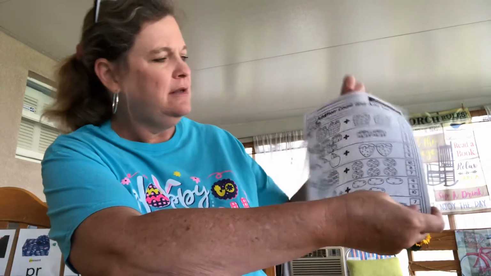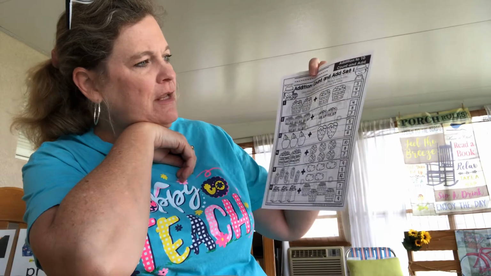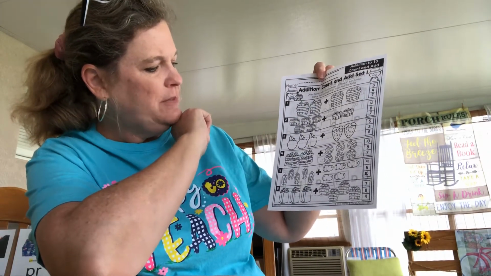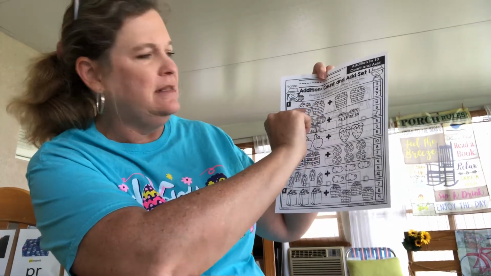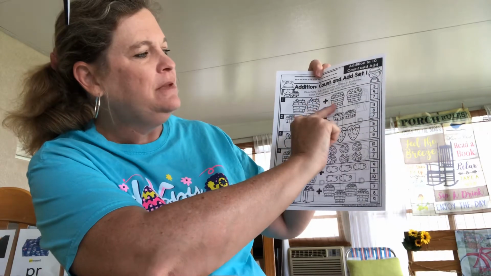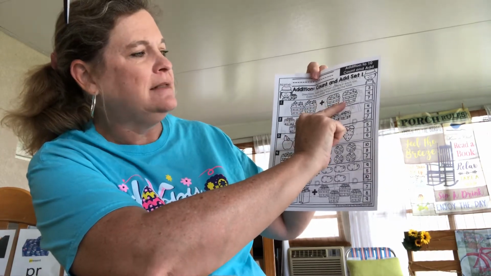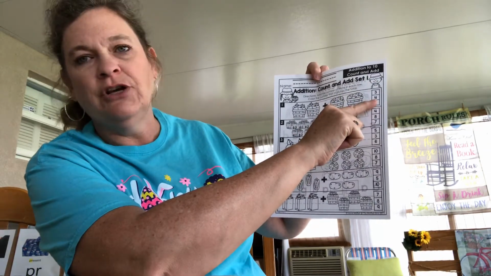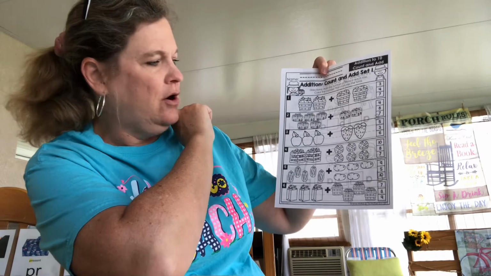Okay, the next math one is a review of adding. This has picture addition problems. So, don't be confused by how many apples are in the basket. Don't worry about that. It's the 2 apple baskets plus the 2 potato baskets. How many do you have altogether? Color the number that shows how many baskets there are.